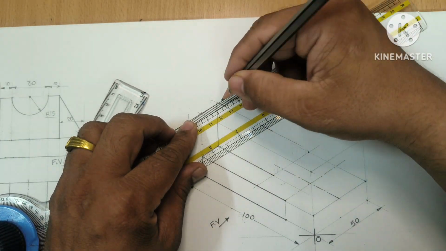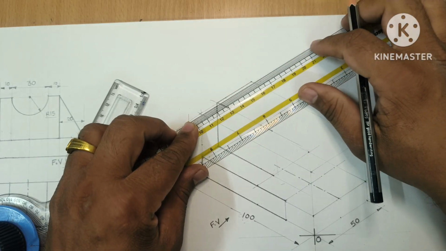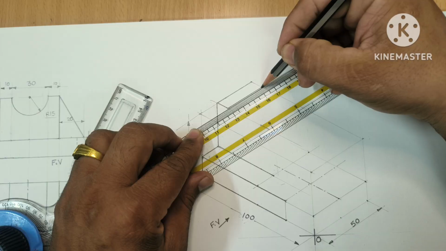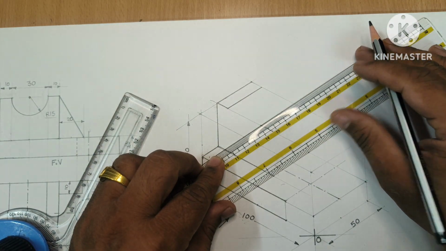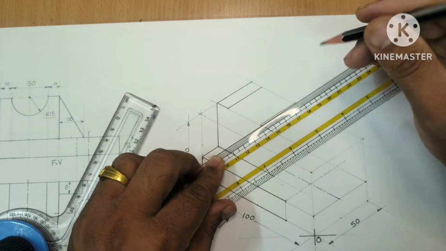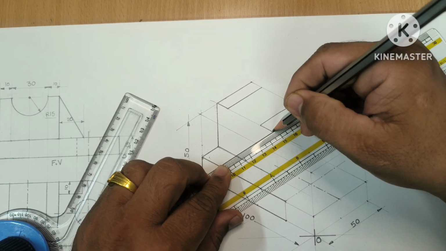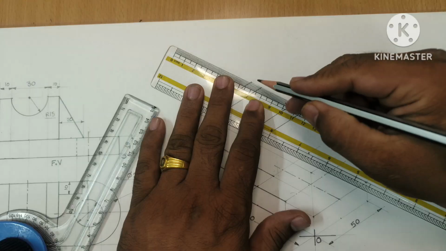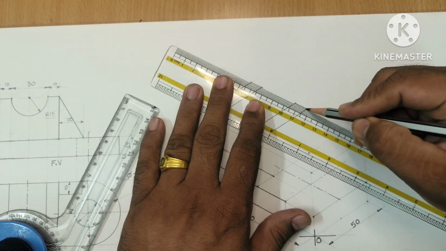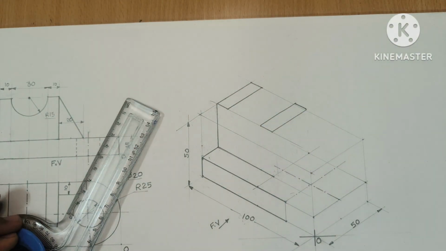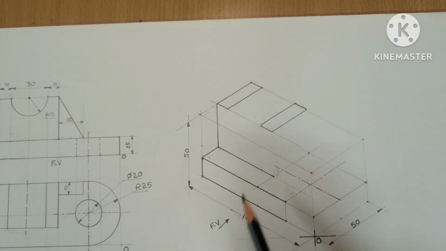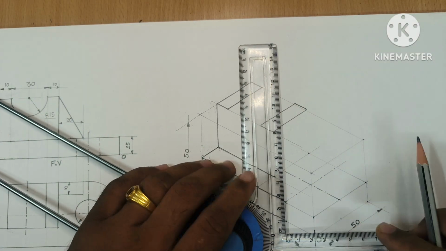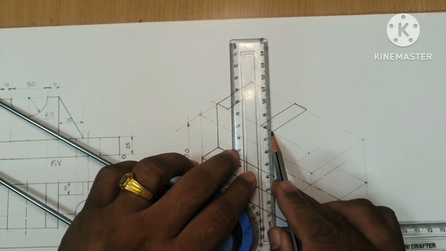Then I will draw the line in this manner, and I will join the line. If you will observe in the top view, you will come to know that whatever I have drawn, it is correct.